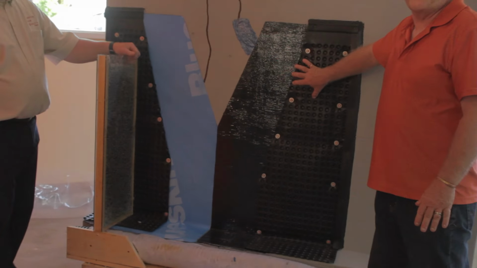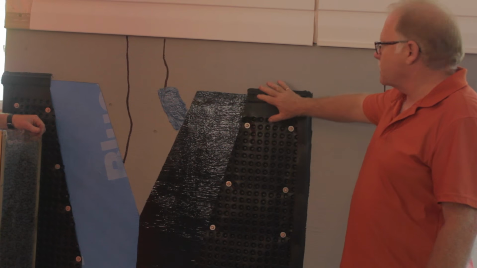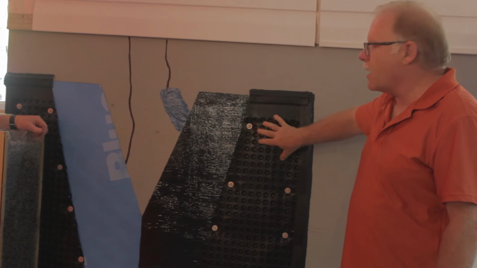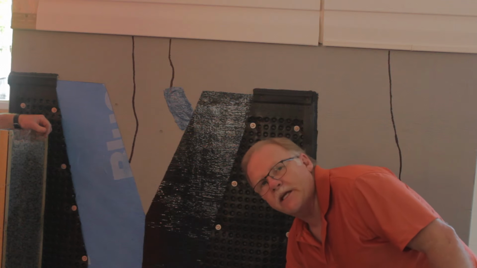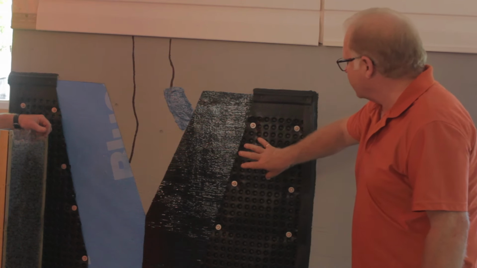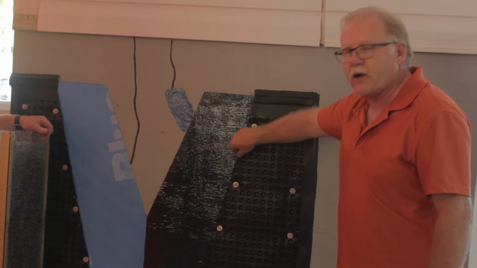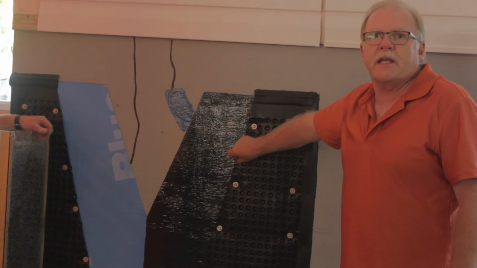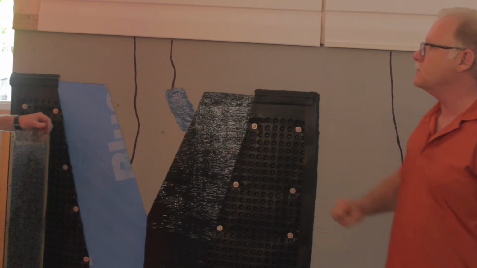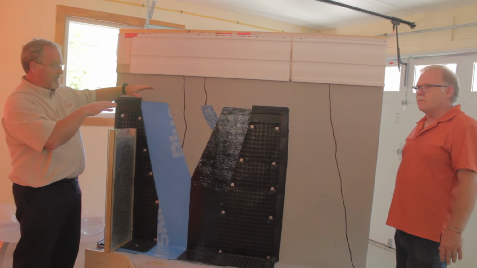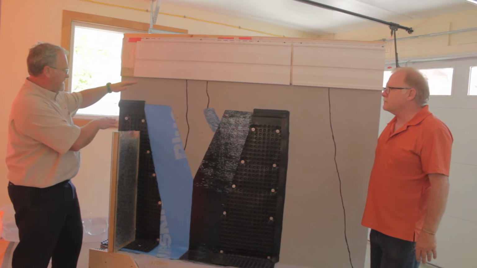The reason for the airspace, this gives us two things. If by any chance some water were to make its way behind the Platon, the dimples here would allow it to come down and make its way to the weeping tile. At the same time, the dimples give us our airspace, which stops any migration of humidity to the wall.